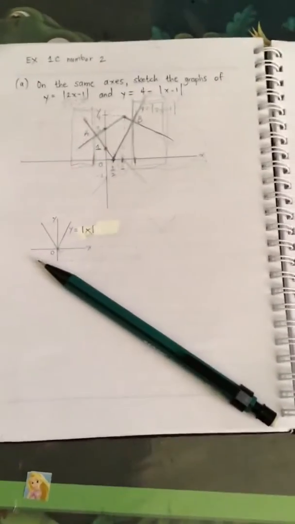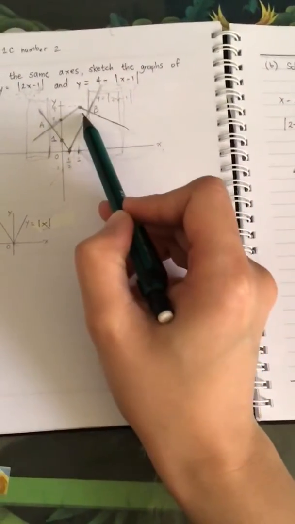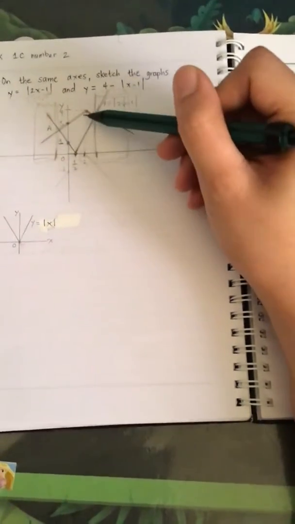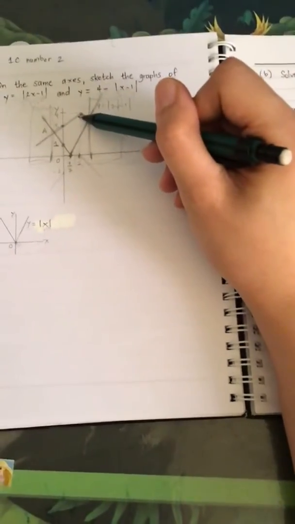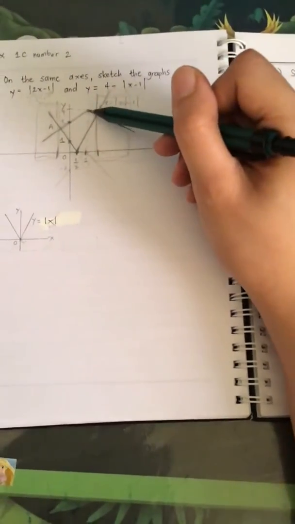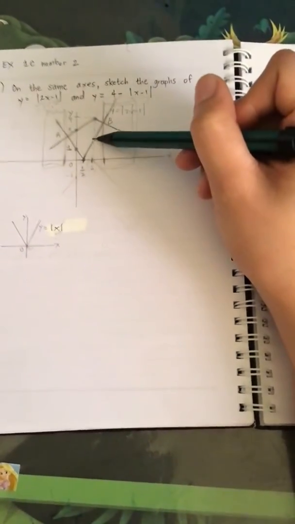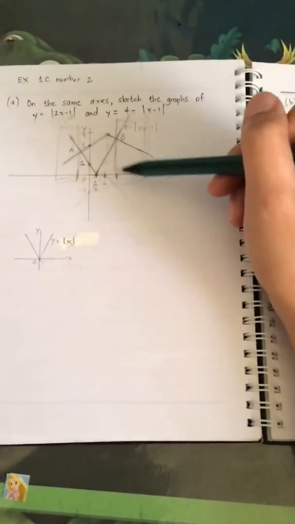Let's look at the graph again. This is the graph of 4 minus the absolute value of x minus 1, and this is the vertex. At the vertex, x is 1. We need to know, is it the left side or the right side? So we use a number to check. Since 1 is the vertex, we use a number to the right of 1. Let's try 2.